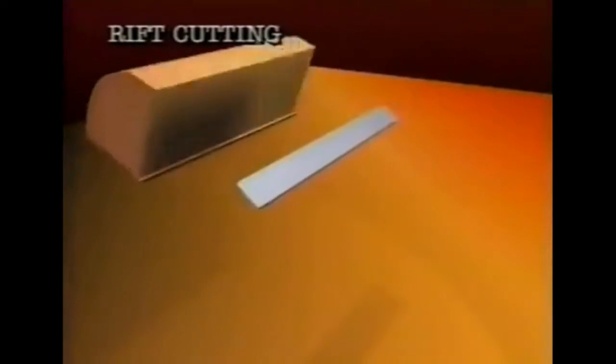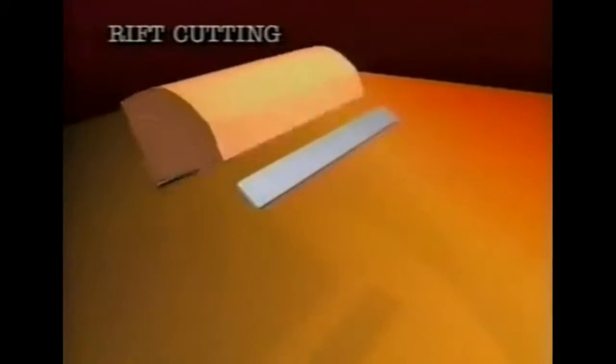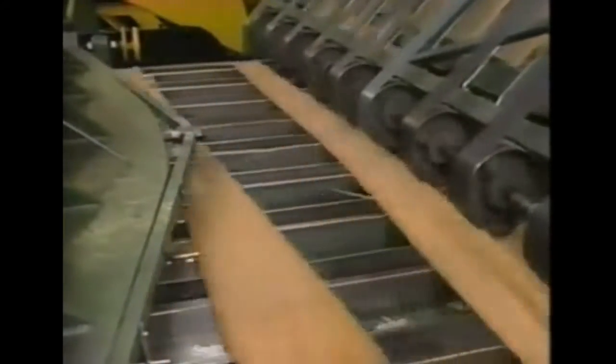The cut is done at a slight angle from the position of the quarter log. This method results in a comb or rift grain effect in the different species of oak. The sheets of veneer always remain in their natural order as they emerge.